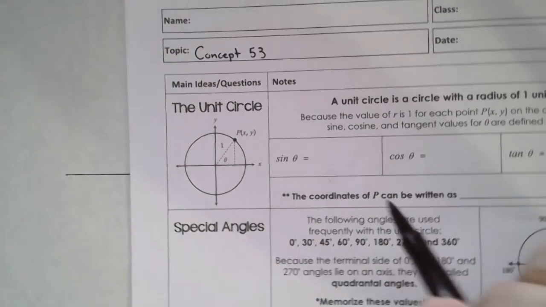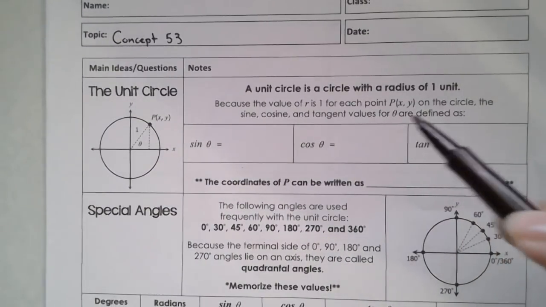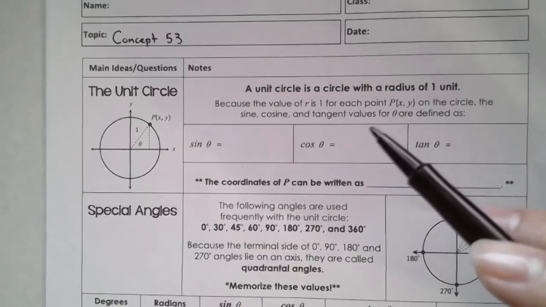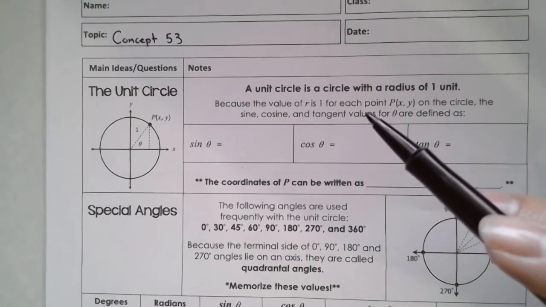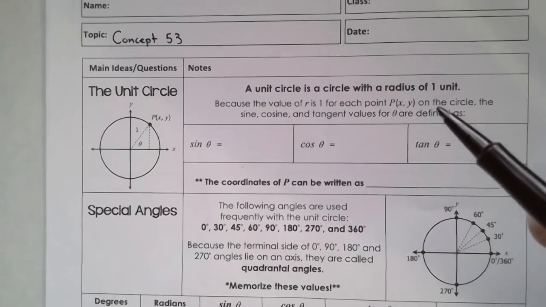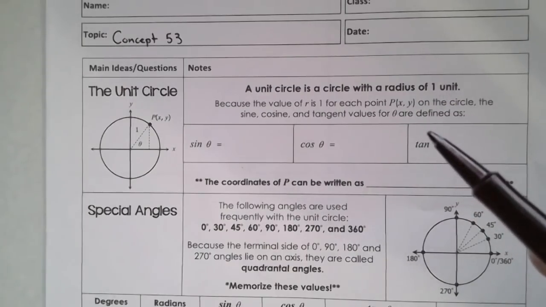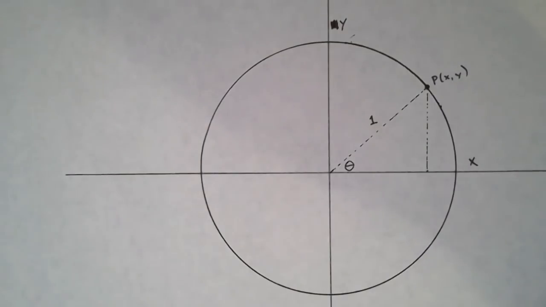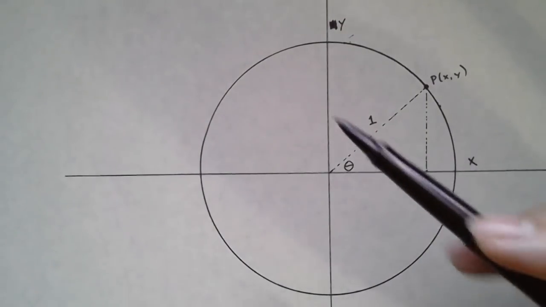So a unit circle is a circle with a radius of 1 unit. Because the value of r is 1 for each point P of x, P (x comma y) on the circle, the sine, cosine, and tangent values of theta will be defined as, what does that mean? Okay, so here's this image.